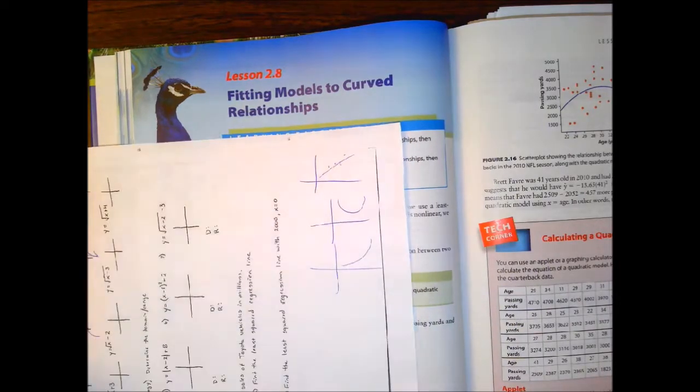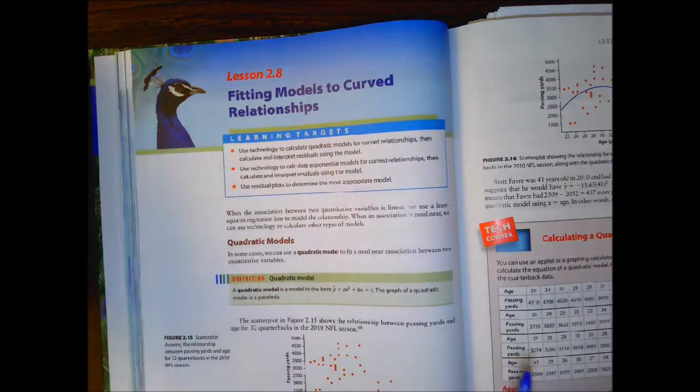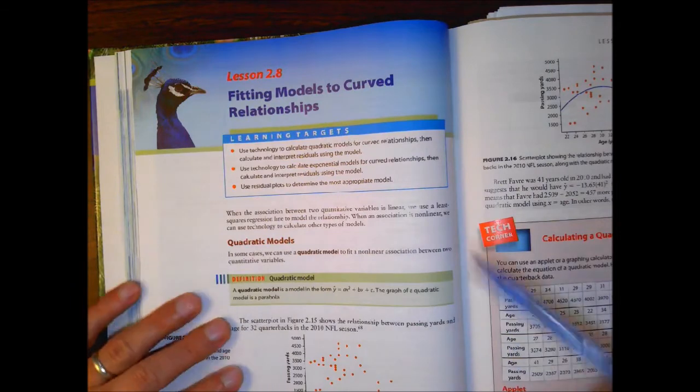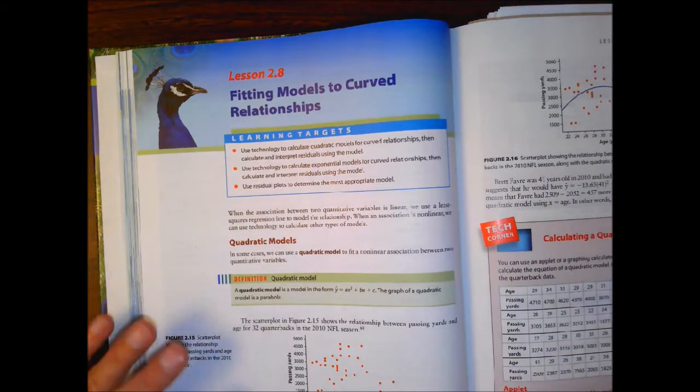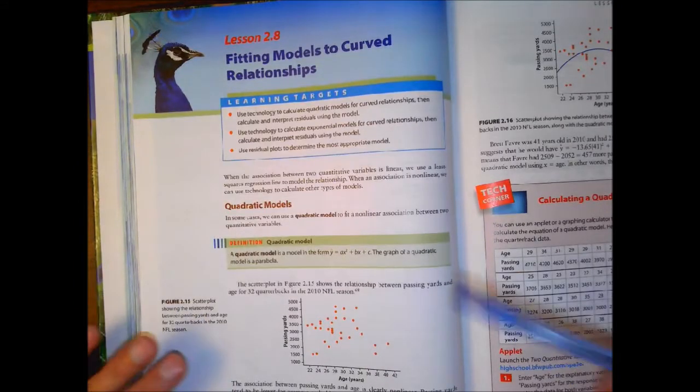I know you've talked about those a little bit in Algebra 2. But we're going to find the equations, we're going to use Desmos. Okay, so it won't be that hard.